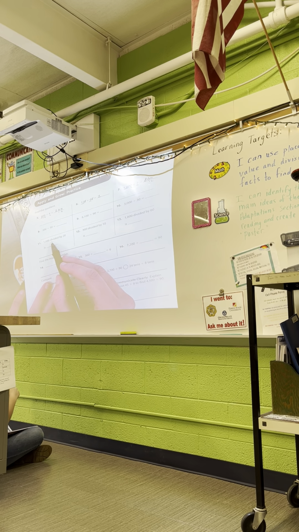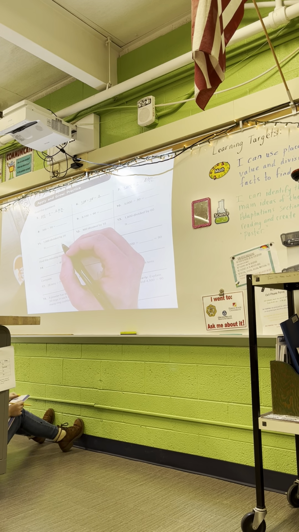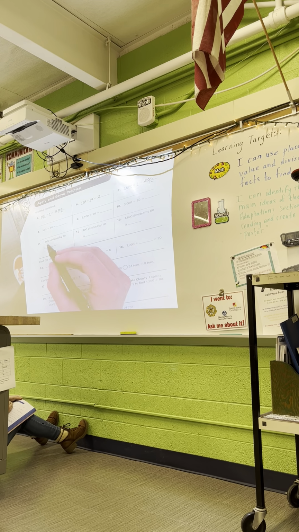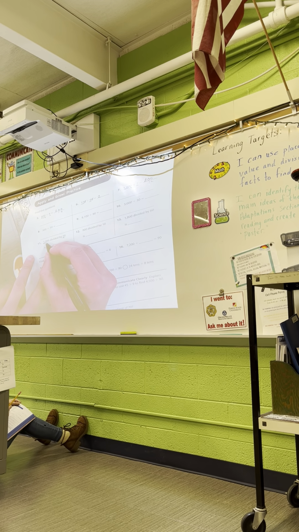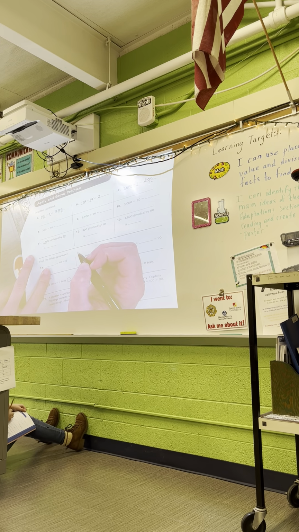No, it's 2,000. So, if we look at the non-zeros, it's 1 divided by 2. Can we do that? Not really. So in this case, we are going to add an extra 0. So 10 divided by 2 is 5.